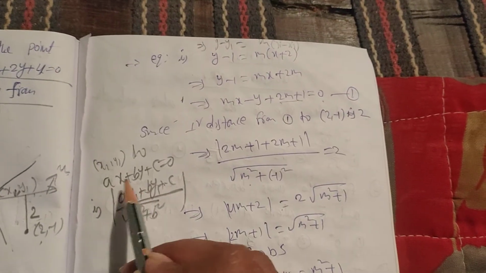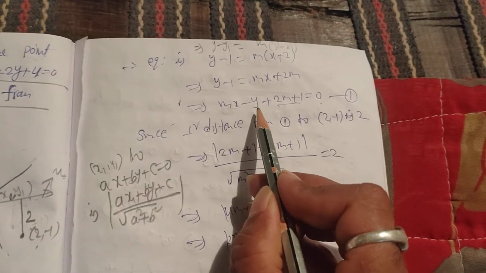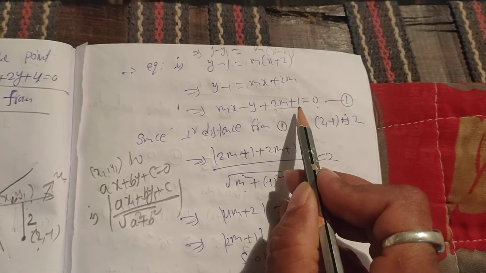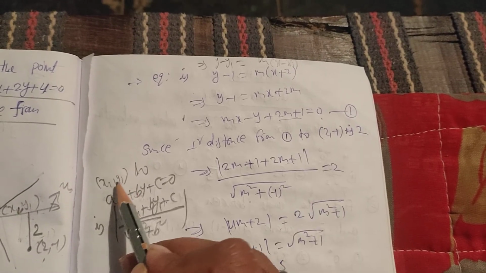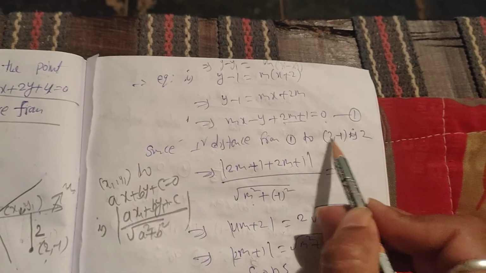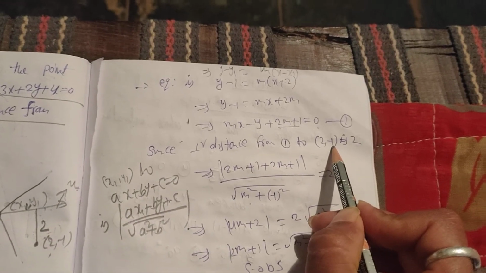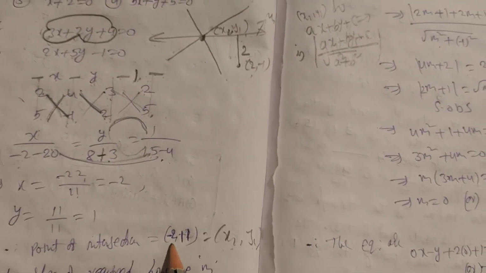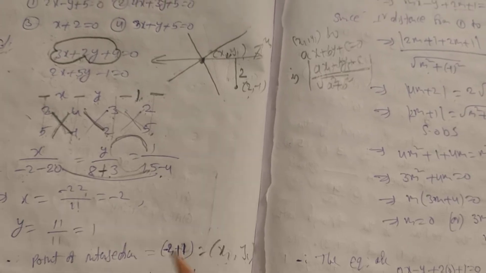Here ax plus by plus c means mx minus y plus 2m plus 1, and x1 comma y1 now means 2 comma minus 1, which is different from the earlier x1 comma y1, which was minus 2 comma 1.